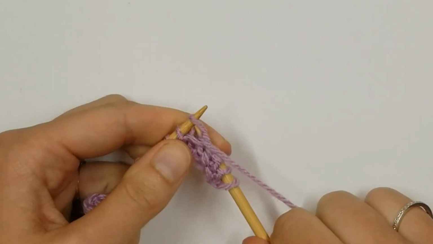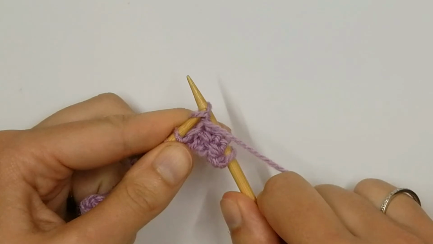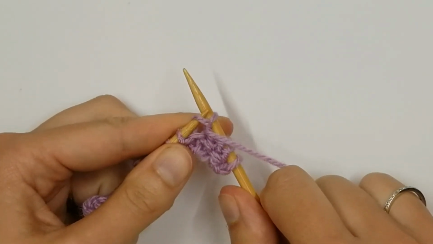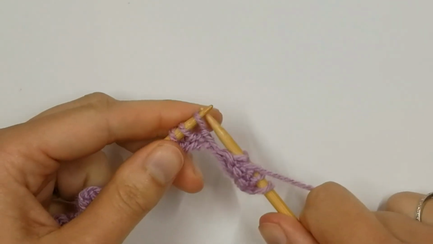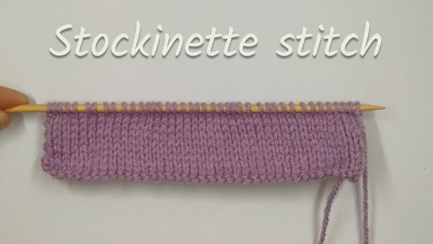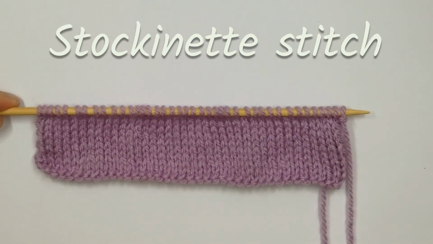The knit stitch and the purl stitch are the base stitches of knitting. You can create a lot of structures, which are also called stitches, by alternating those two stitches in a certain way. A very common stitch is the stockinette stitch. In this stitch you alternate one row of knit stitch with one row of purl stitch.